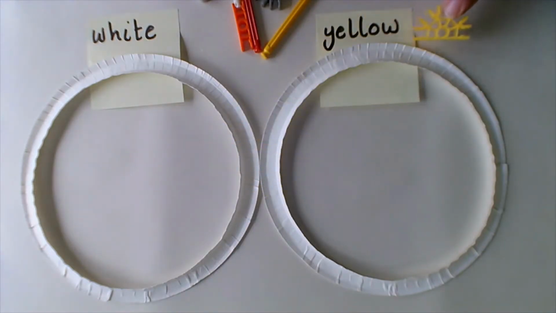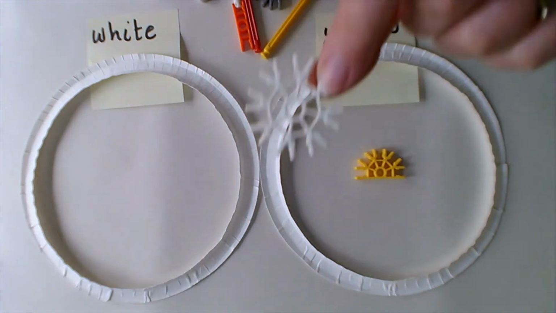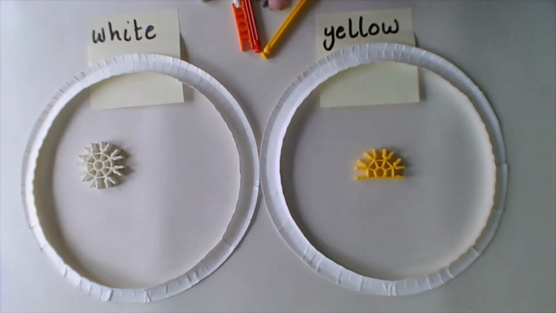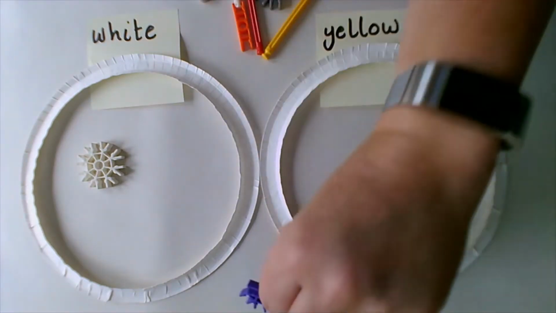Hello, welcome to this video about sorting and classifying. I've used a visualizer to do this. You see I've cut two circles. I've actually used bits of a plate.